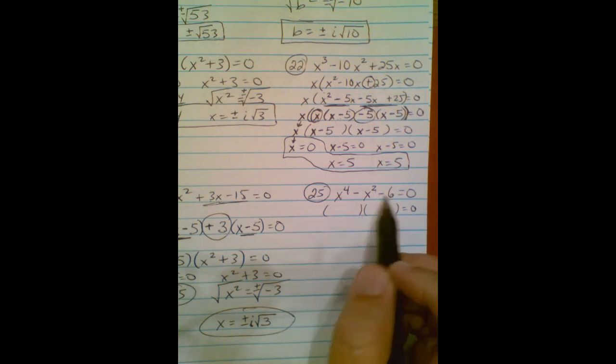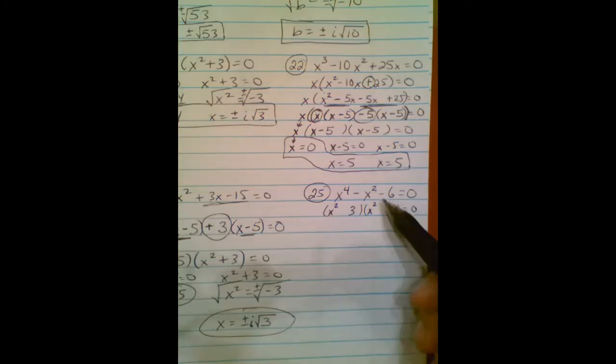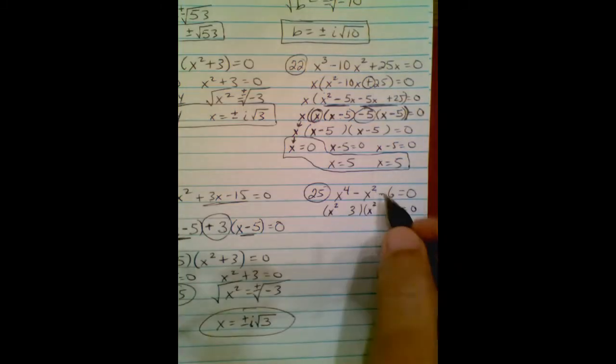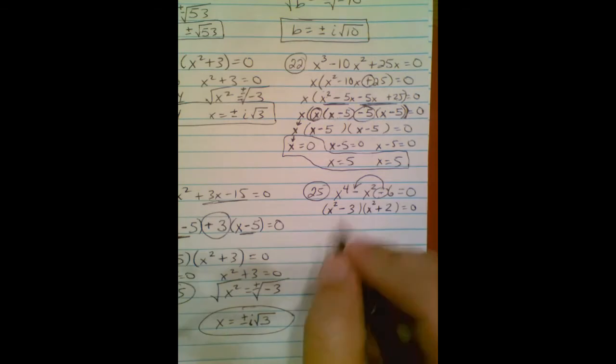Factors of 6 that subtract to give me negative 1 are going to be 3 and 2. Going to factor the x to the 4th as x squared times x squared, and I can split that evenly. The greater one is negative. 3 is greater than 2, so that's going to be negative 3, positive 2.